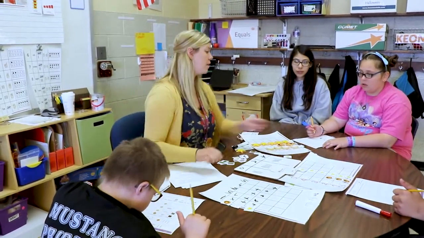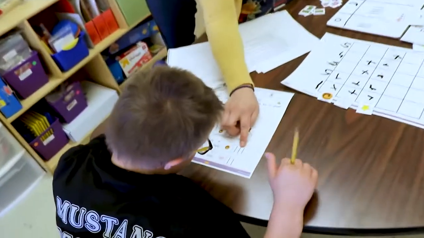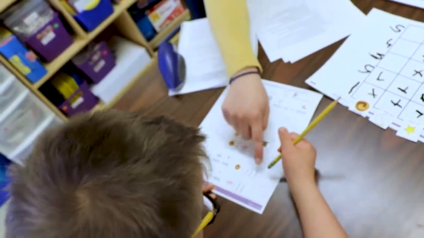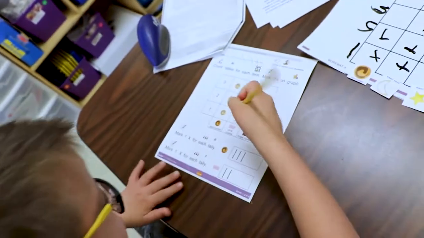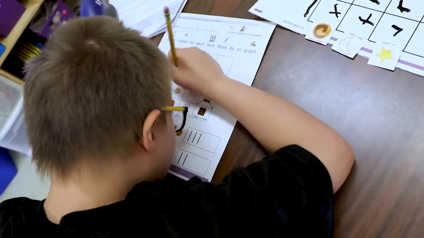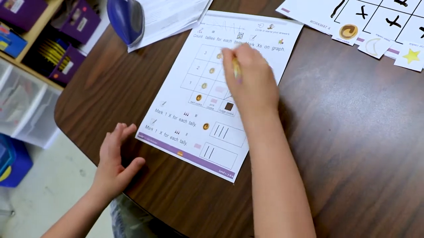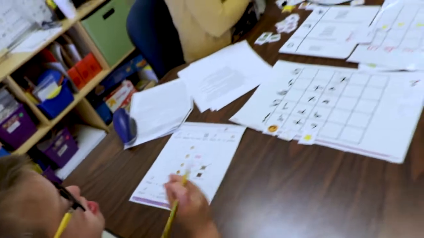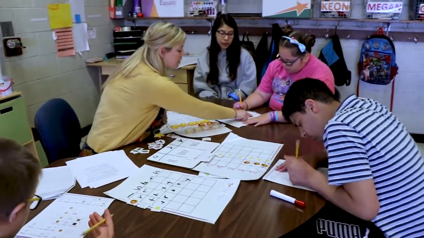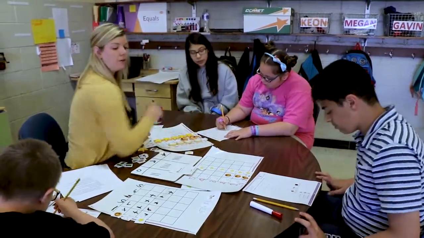So look down towards the bottom, and the first one is a swirl cookie. Count the tallies and mark an X on the graph. Good. So you counted that many tallies, and then you're going to make an X on the graph to represent 3 tally marks or 3 swirl cookies. And then it says count the tally marks and circle the numbers. So good job, Val. You did 3, you circled the right number 3, and you made 3 on your graph.